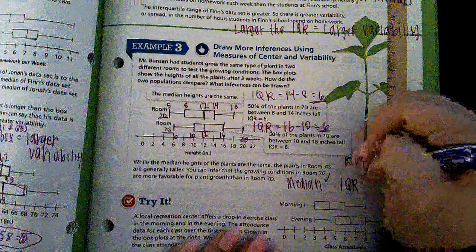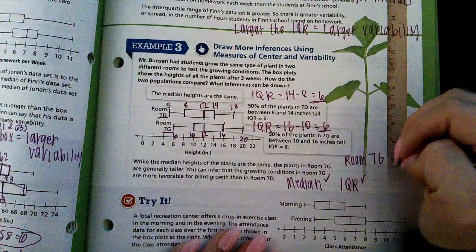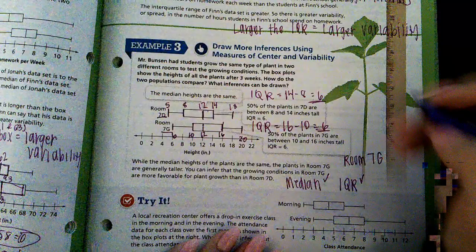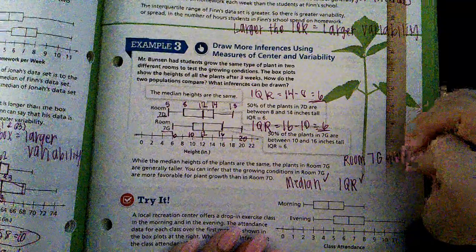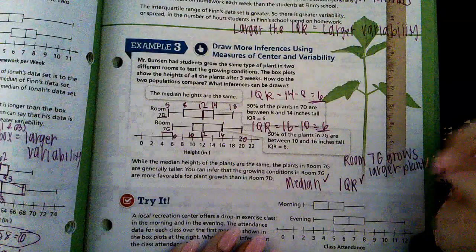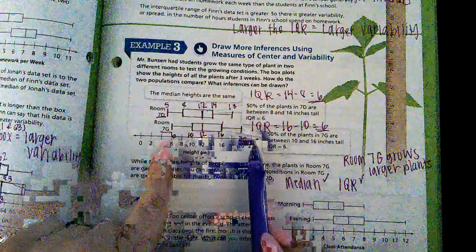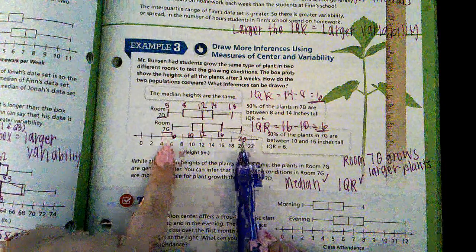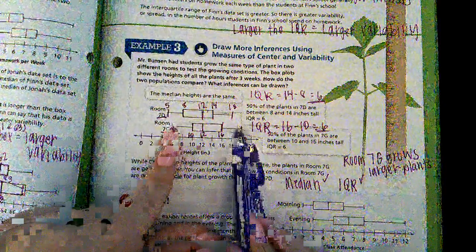So based off of this data, we can infer that room 7G grows larger plants. Because their IQR is the same, the median is the same, but the maximum and the minimum is what we're comparing in this one. And my maximum and my minimum of 7G are larger than my maximum and minimum of 7D.